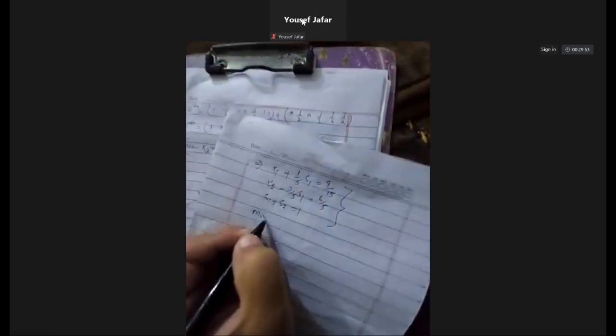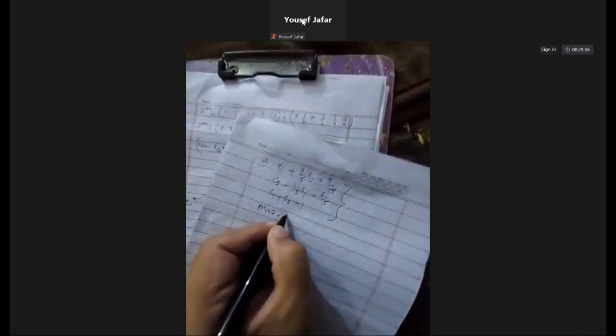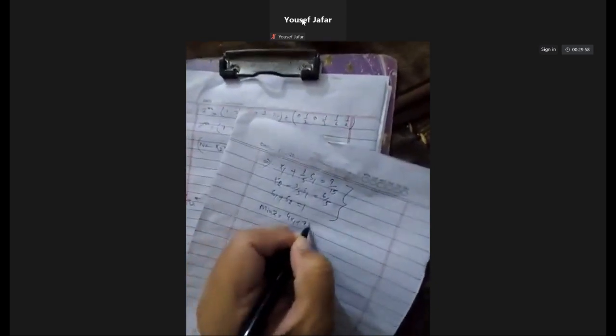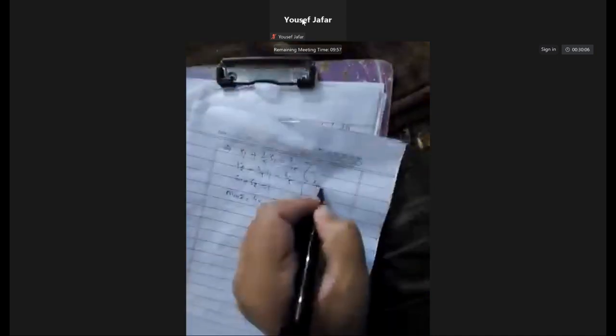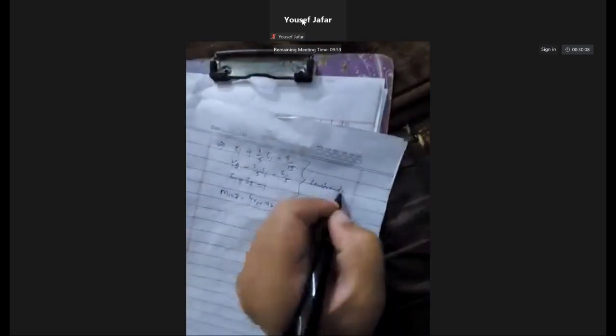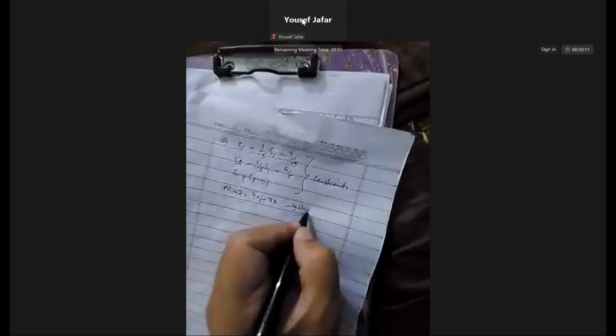Okay, so now we will write the original equation, which was minimize z is equal to 4x1 plus x2, and make the table for these constraints and this objective function. Now here we will do just like we did in the simplex method.